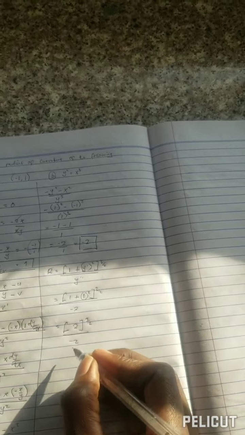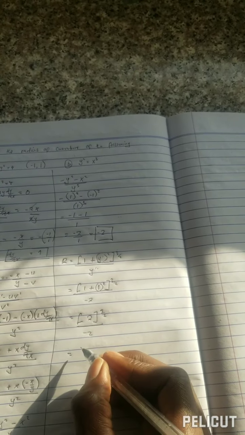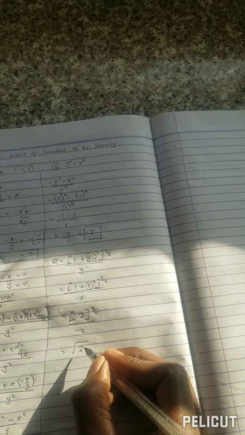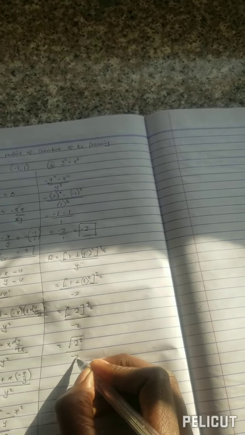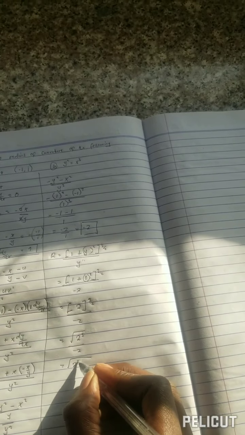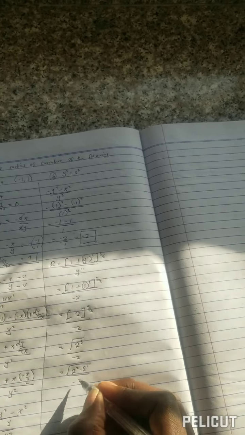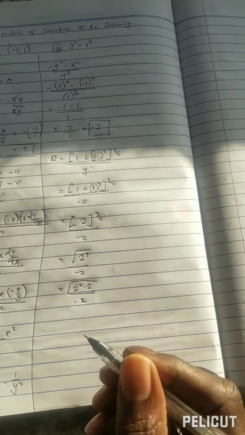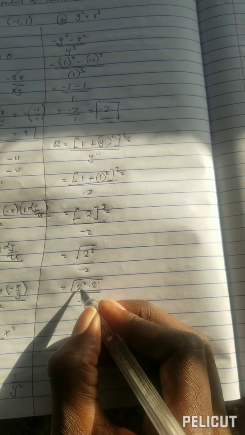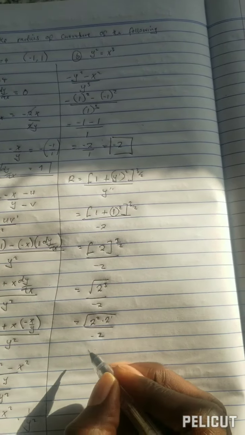Writing it in radical format, we'll have root of 2 cubed over minus 2, which would be equal to 2 to the power 2 multiplied by 2 to the power 1 over, negative 2, and then the power of that will be 4, then the square root of 4 will be just a 2.